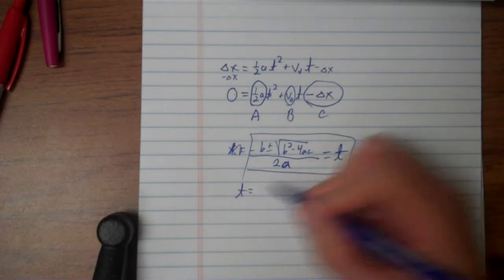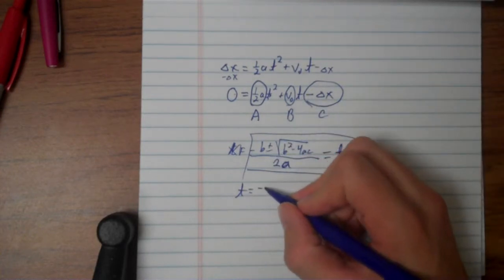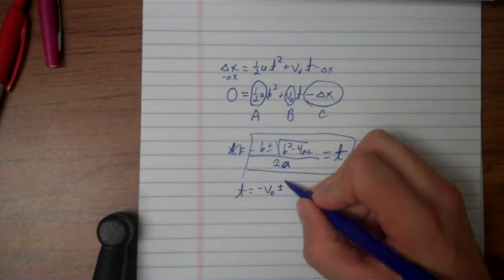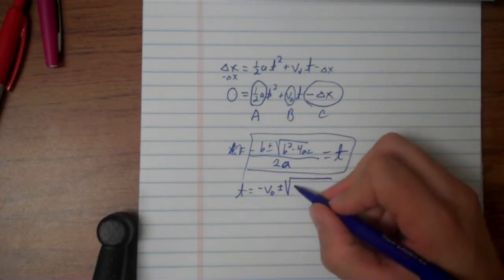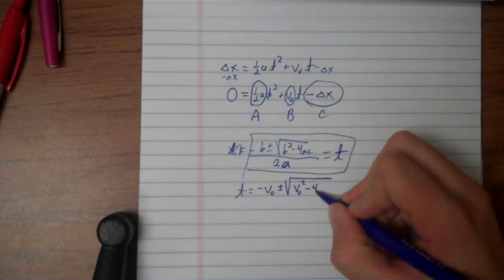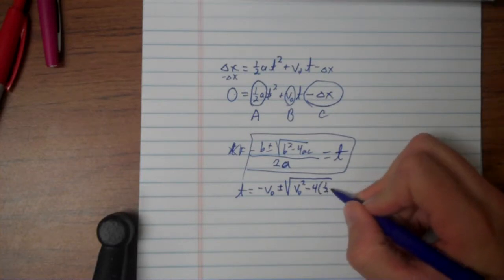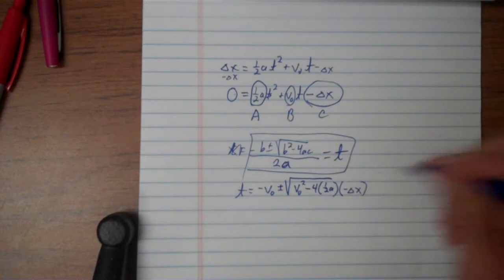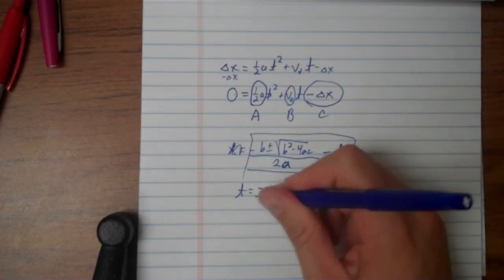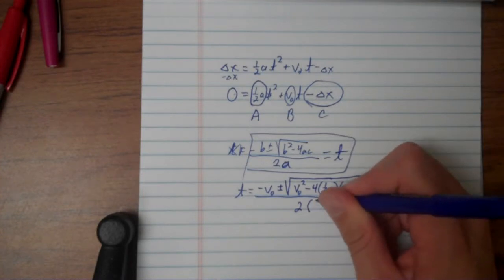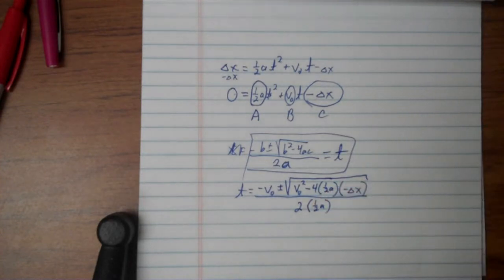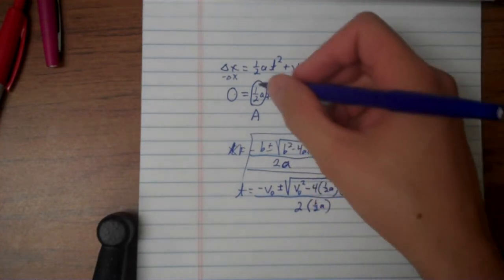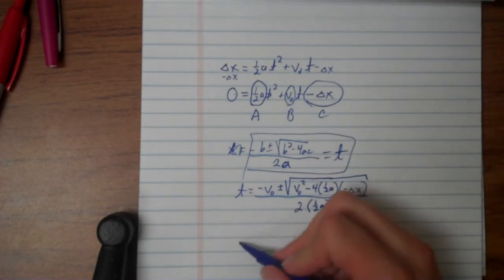So I'm going to have time equals negative b. Well, that's negative v naught plus or minus the square root of b squared, that's v naught squared, minus 4 times a, which is 1/2 a, times c, which is negative change in x, all over 2 times a, which is 1/2 a. So, oh, sorry, yes, 2a, 1/2 a. So then I'm going to just simplify this.